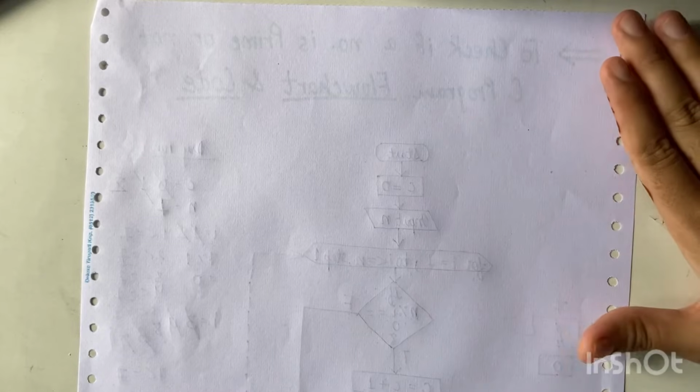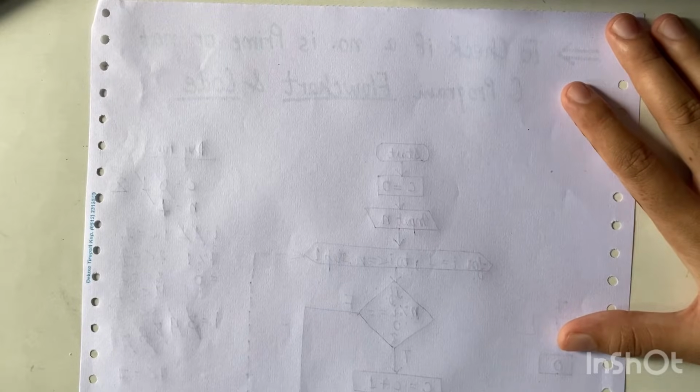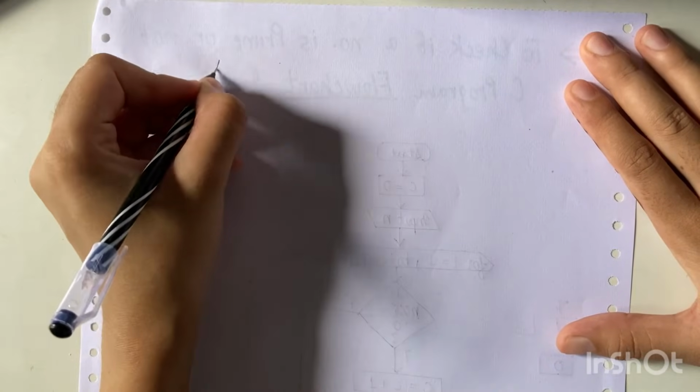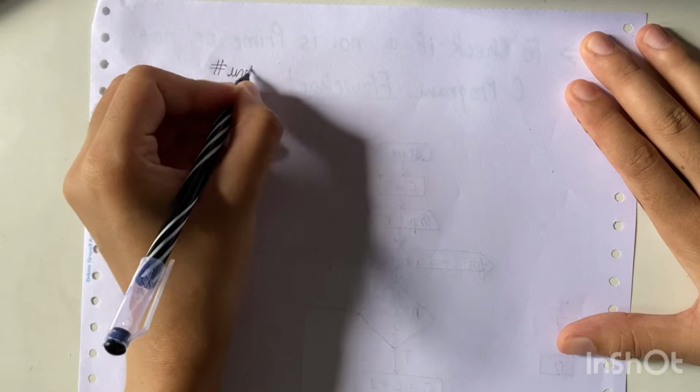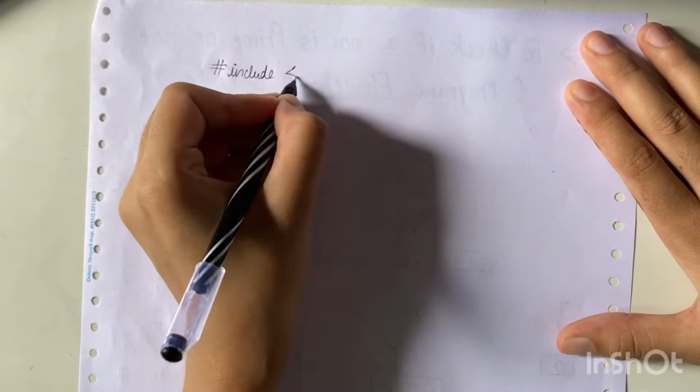Now let us write the code. It is very easy now, as I have already discussed the dry run and the flowchart. Now it would be very easy for you to write the code. So let me just write it for you guys. You can write it by yourself and check if there is any mistake.